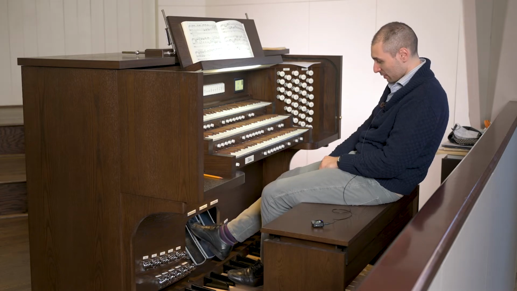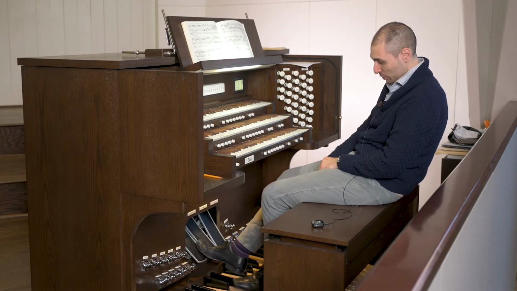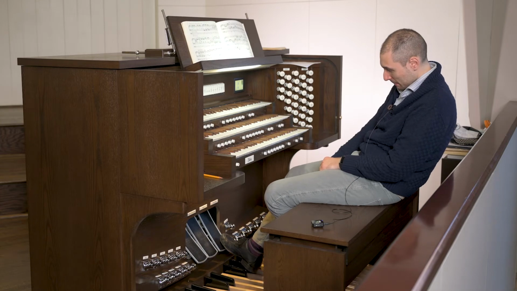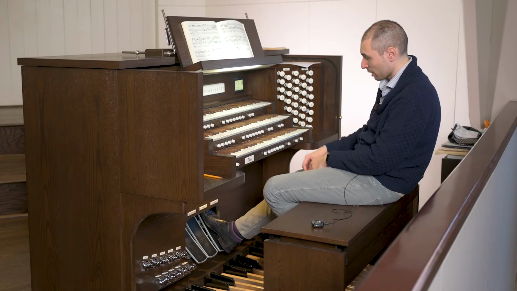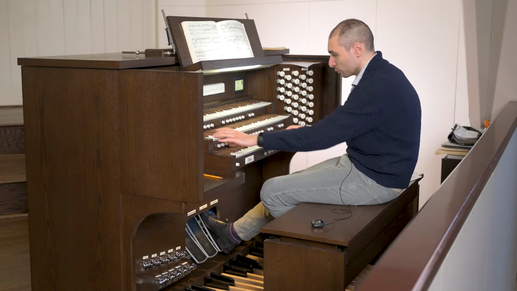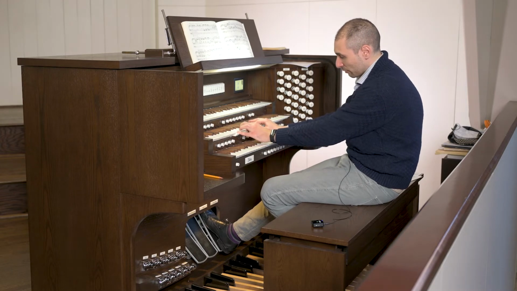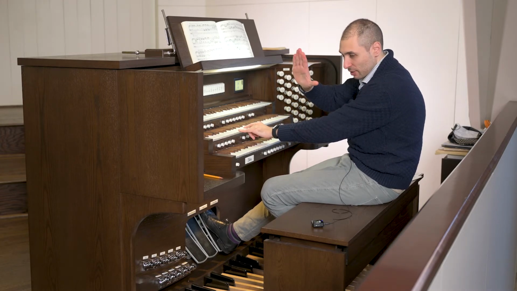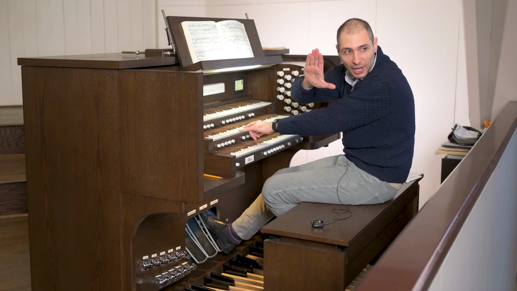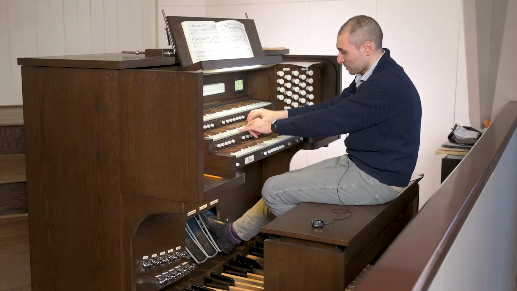Lastly, we have the crescendo pedals. The properly called crescendo is the pedal that allows you to start from a softer registration, and as you accelerate, as you dial up, you add stops automatically.